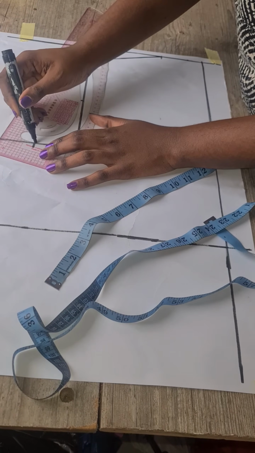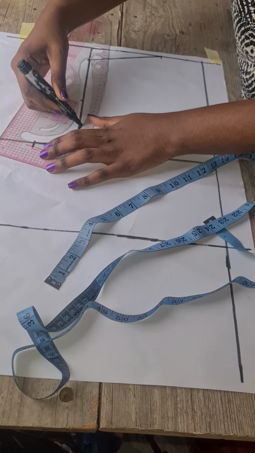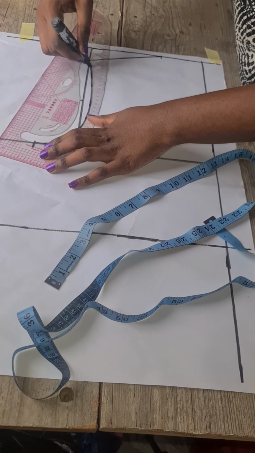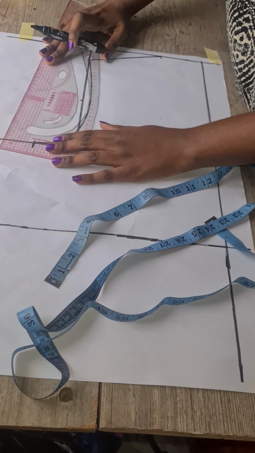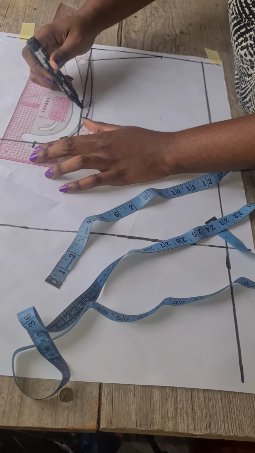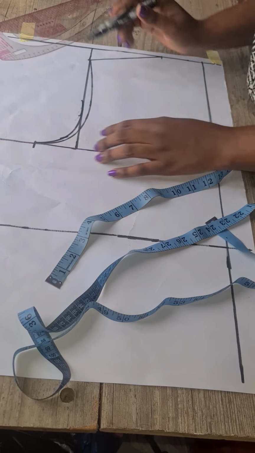So this is an error. I went in by ½ inch at the back pattern, which is really wrong. It should go straight. Your curve should just go to the midpoint of that line. So this is me correcting it as so. Please be careful not to make the same mistake.